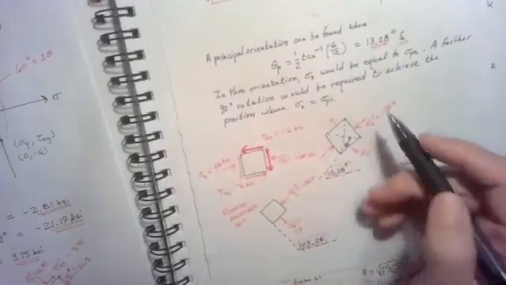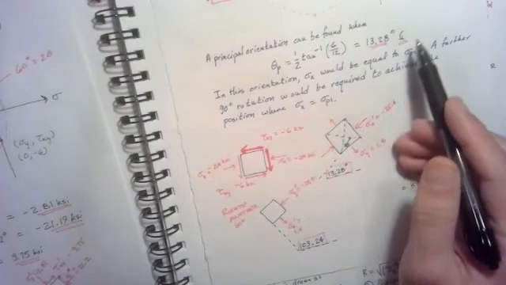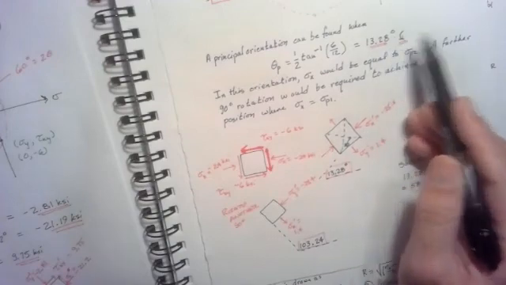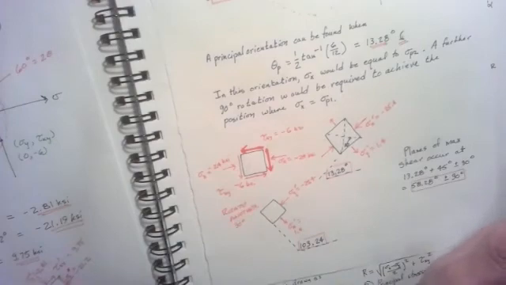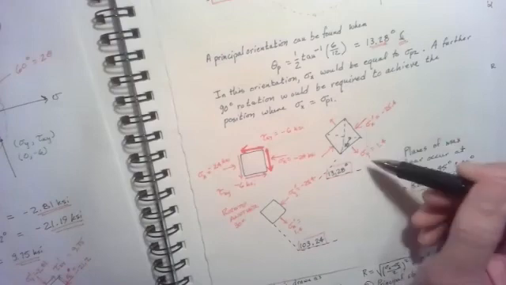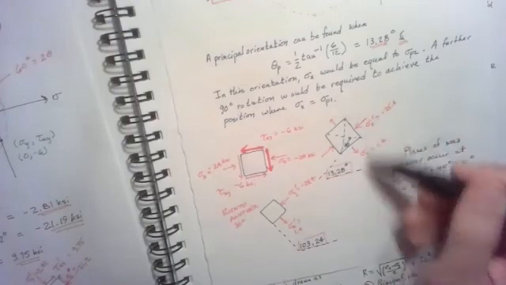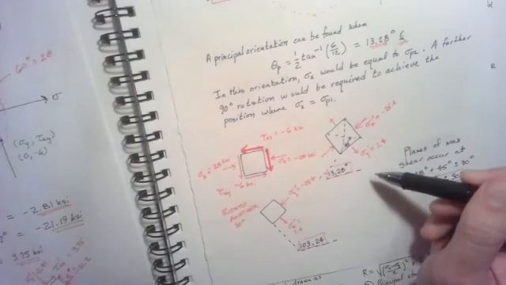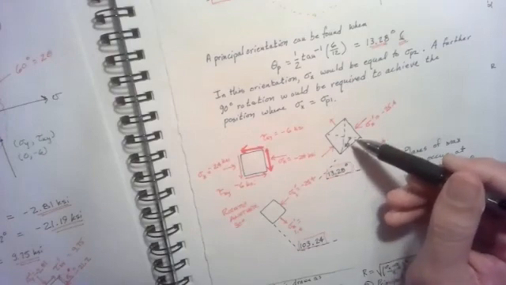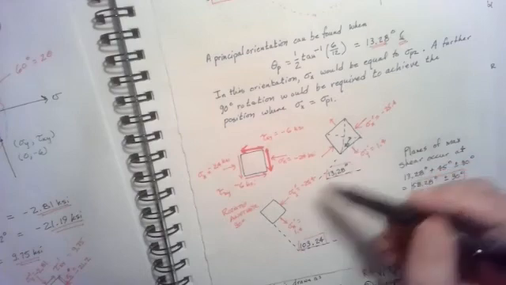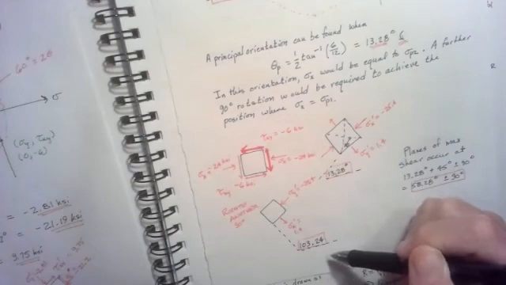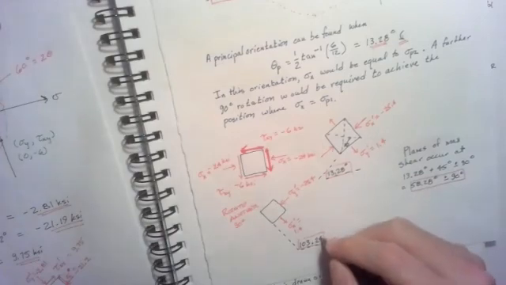However, I do want to note that we can add 90 degrees or take away 90 degrees from that number, or any multiple of 90-degree angles we want. And it would just be swapping, we would switch the subscripts for X and Y. So this would be a 13.28 degree rotation. This would be a 103.28 degree rotation.